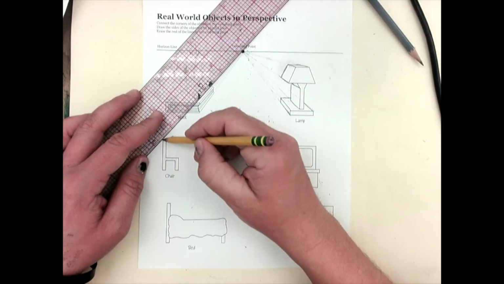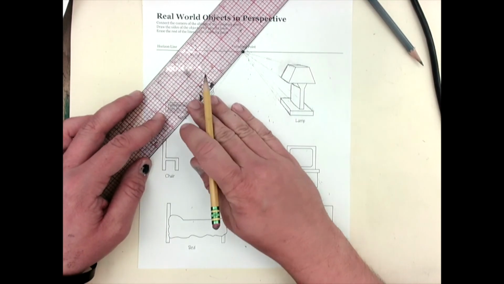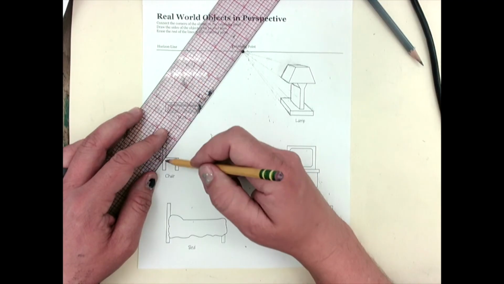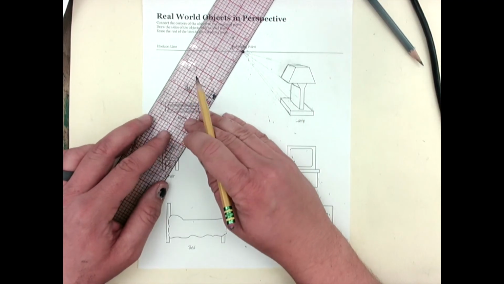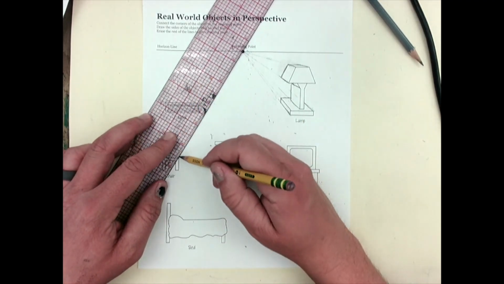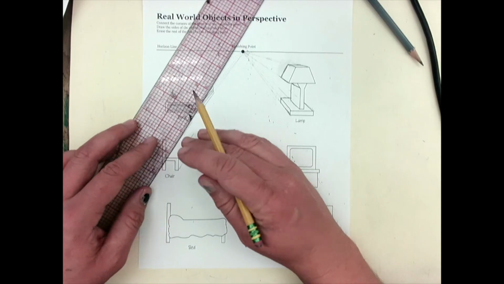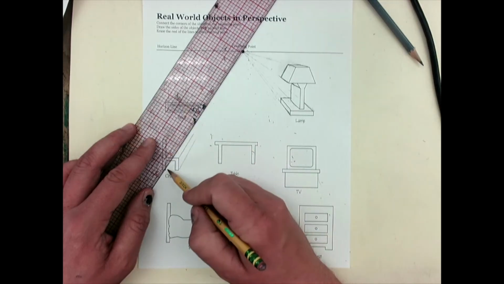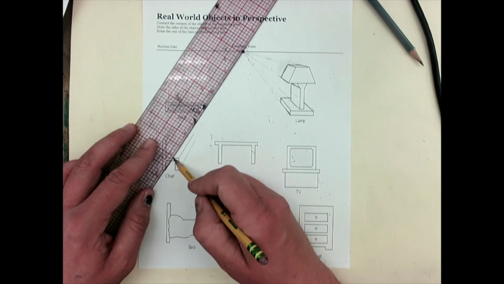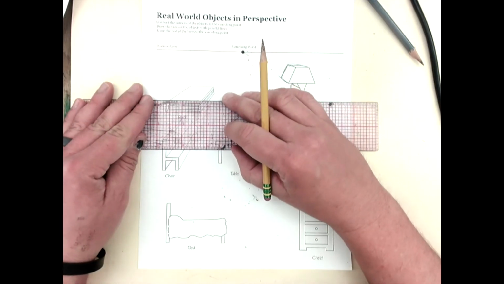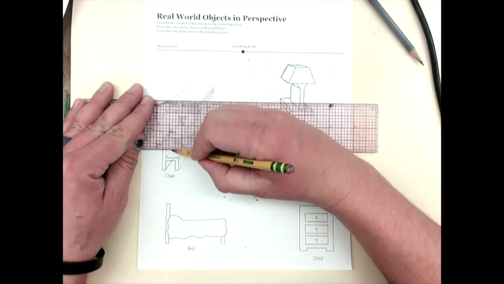So I've got the front drawn already, so I'm going to add the orthogonals. I'm not going to go all the way to the vanishing point with the orthogonals. It's not necessary, but I do want to make them plenty long enough to get the chair done. So I'll have a little extra when I'm done that I'll erase later, but they don't have to go all the way to the vanishing point. We just have to be sure that they're pointing towards the vanishing point.